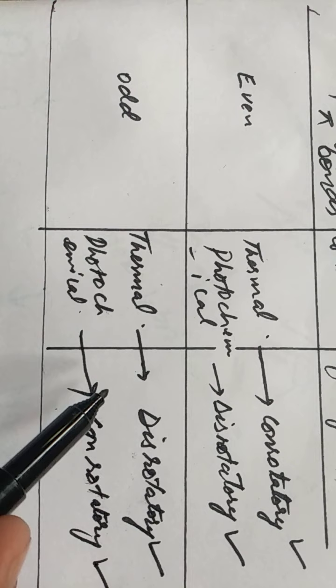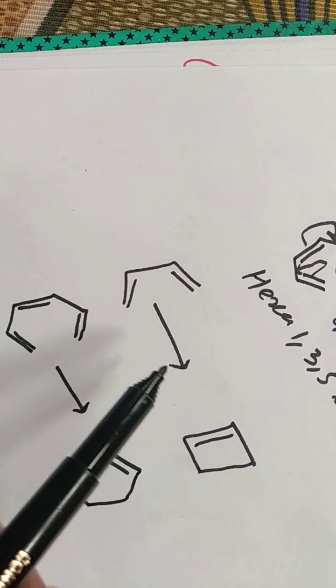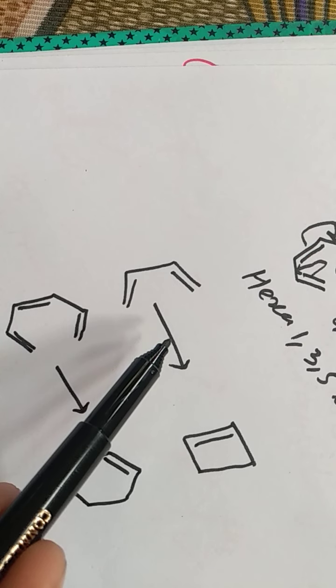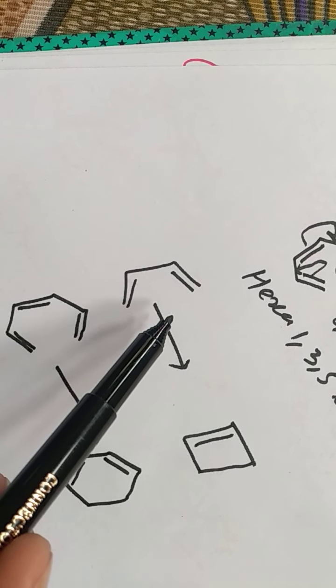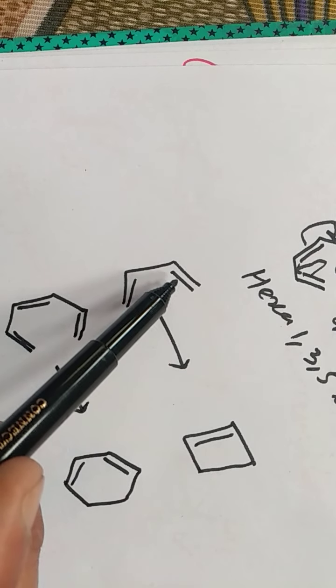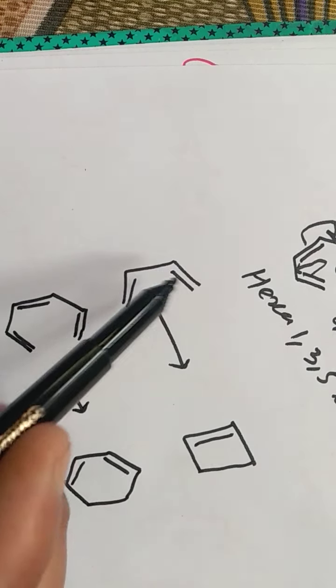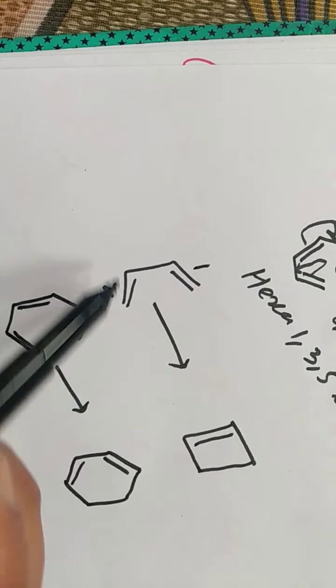Let us take an example. We have discussed these reactions earlier. Now once again I take these reactions. In this reaction there are two pi bonds.